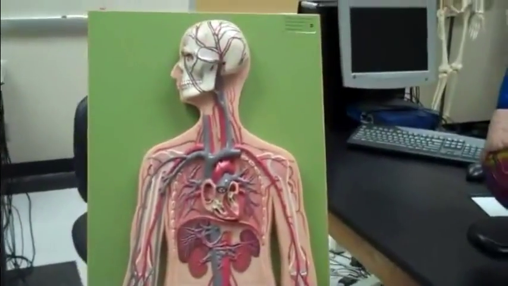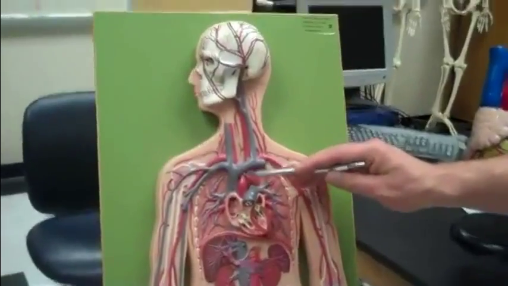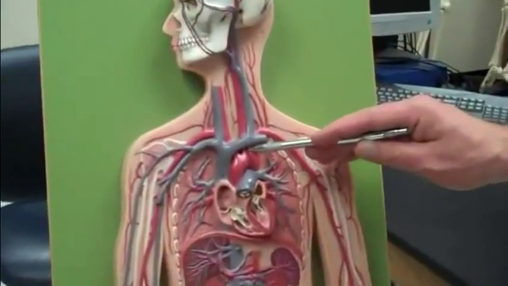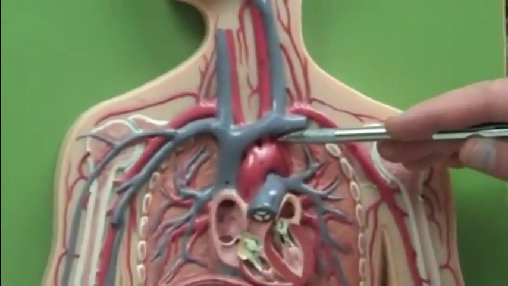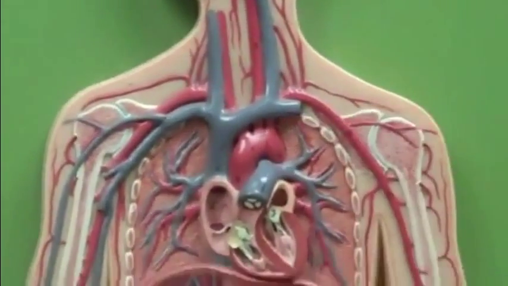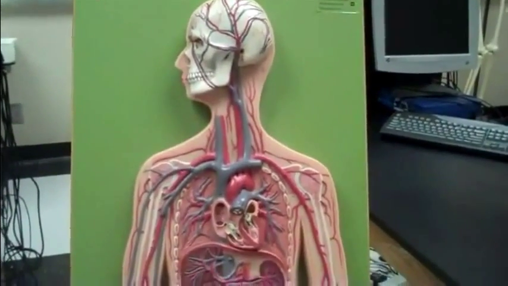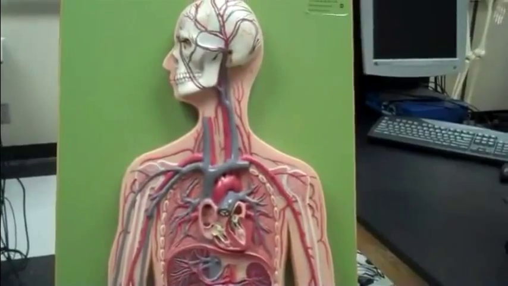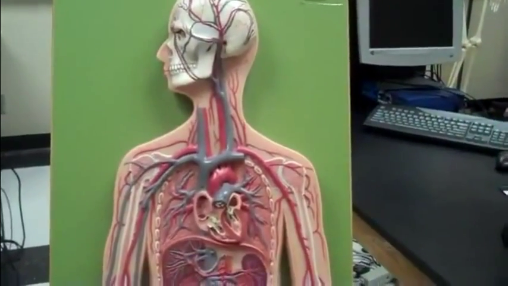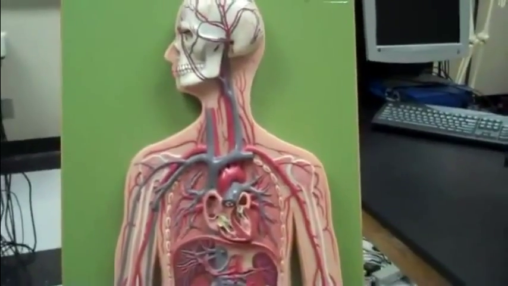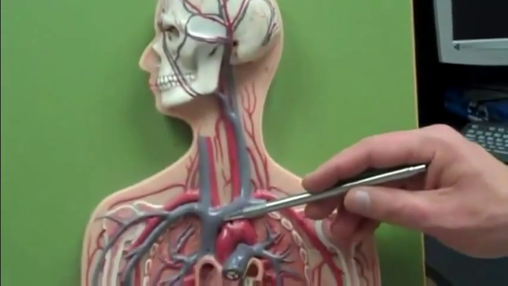Okay, good. We'll go back here. Remember, we have the brachiocephalic, we have the left common carotid, and we have the left subclavian. So, the veins run right alongside the arteries, so you only really have to learn half the stuff. If you know the artery, you probably know the nearby vein. So, we can quickly figure out which is the brachiocephalic vein.